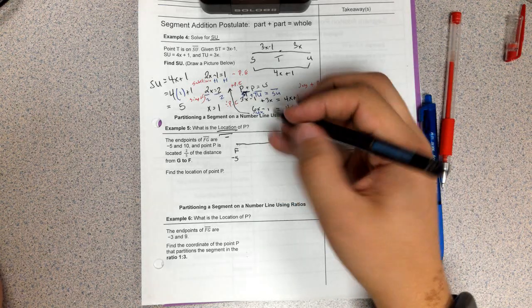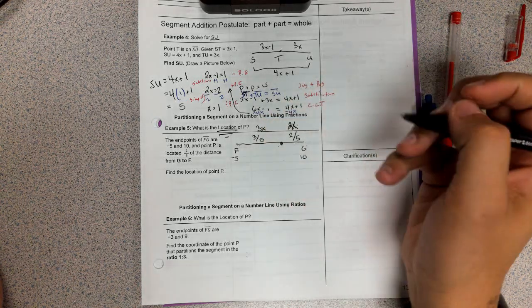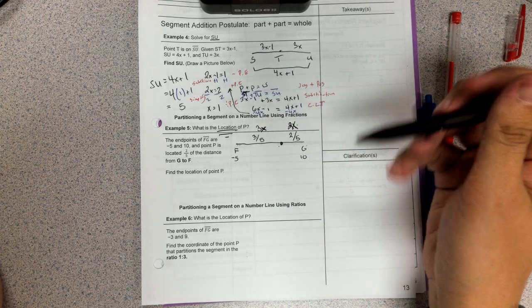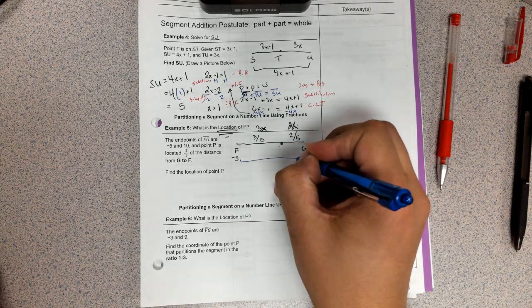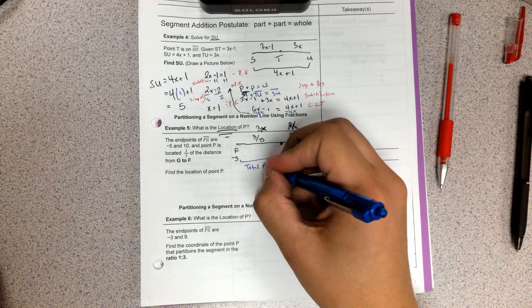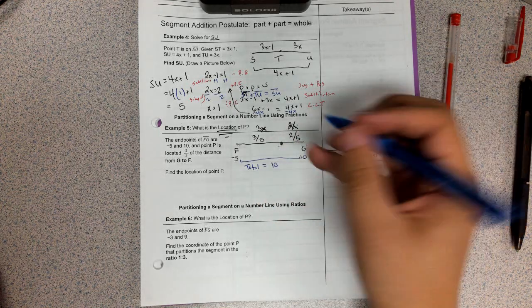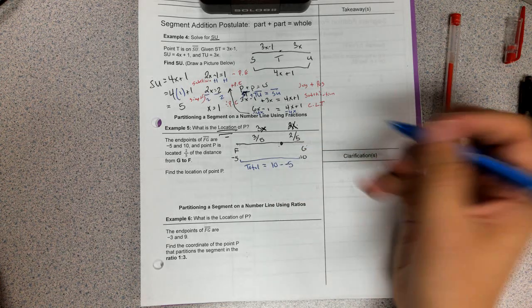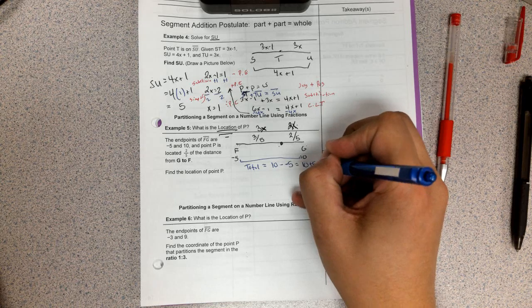And that this particular distance is 3/5 of the total, or 3x. Okay? And so knowing that, now all I need in order to make my part plus part equals whole is this guy right here, which is the total. In order to find the total, we take the difference of the endpoints, or we take the highest endpoint, which is 10, and subtract it from the lowest endpoint, which is -5. And when I subtract a negative like that, I get 10 plus 5, or 15.